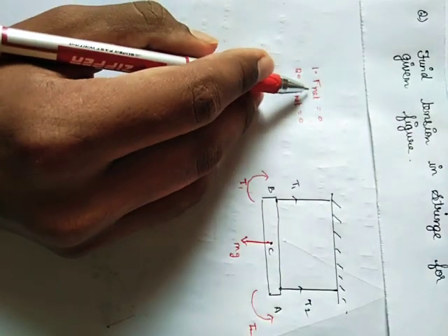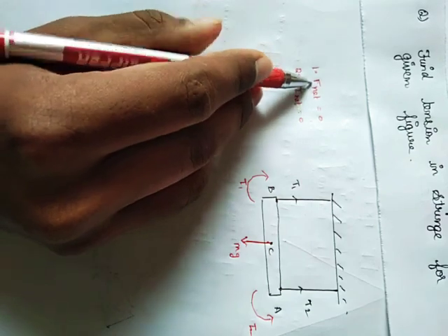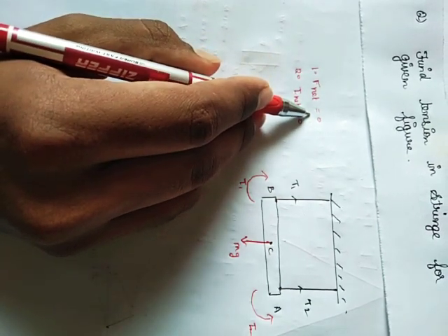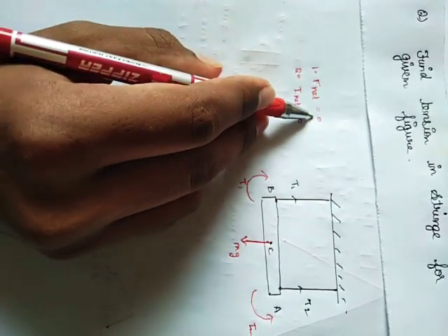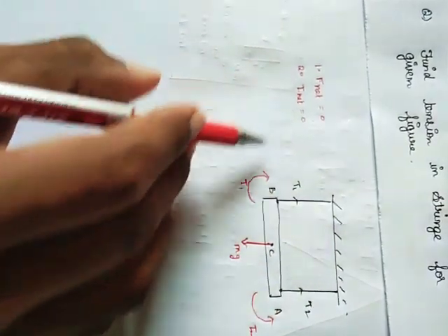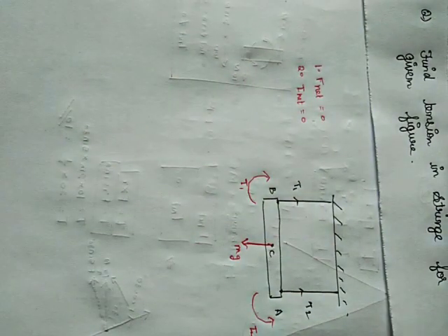Whenever it is said to be an equilibrium condition, the first point is F net is 0. So I am going to make the net force for the entire system.